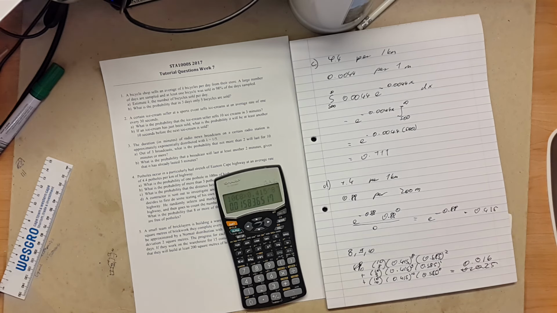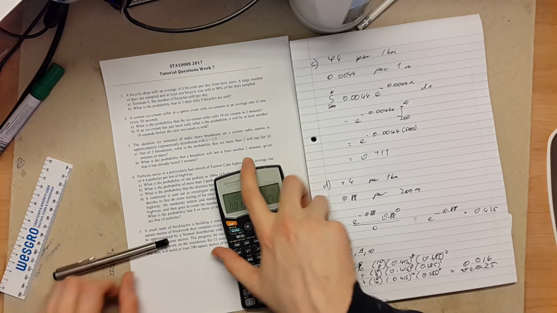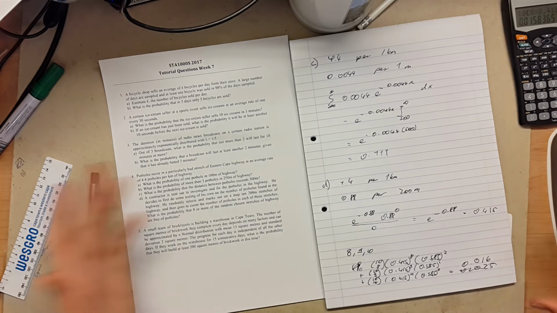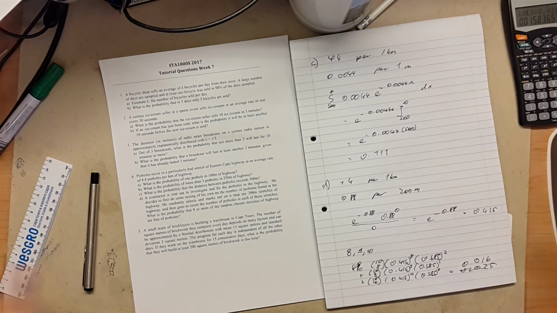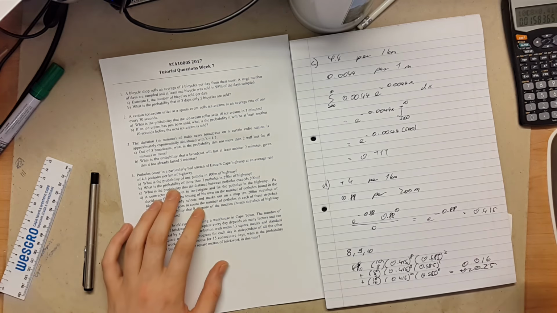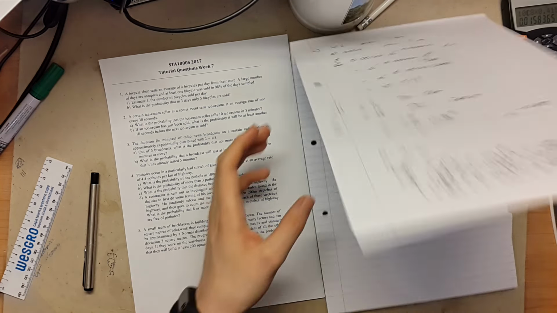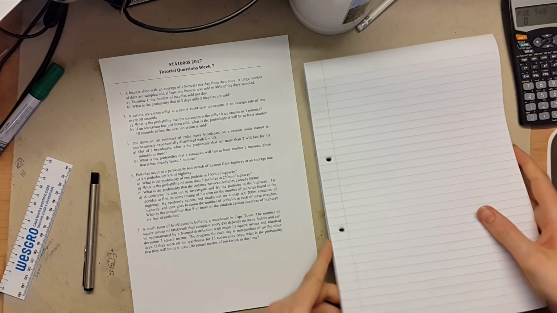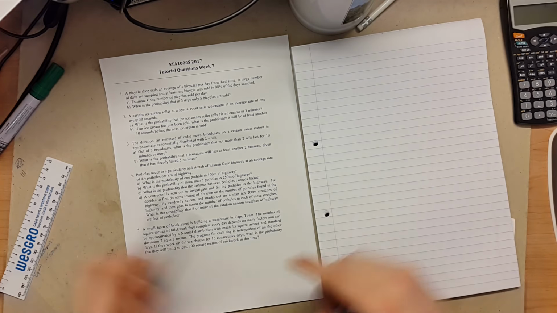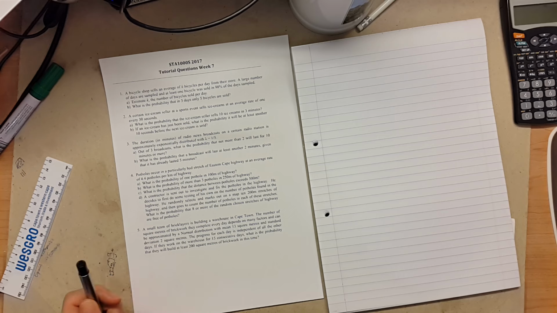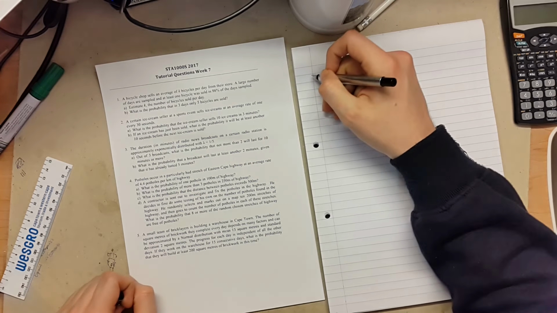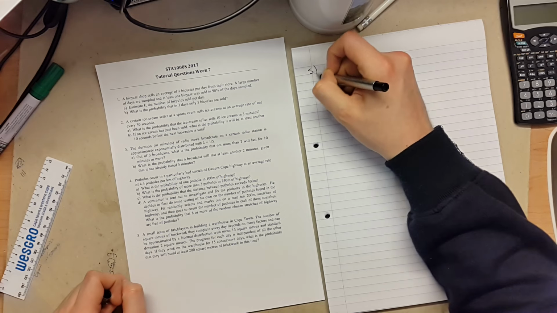Works out to be 0.016 rounding. Nice and easy. Okay, so that is the probability that at least 8 of these 200 meter stretches are free of potholes. So a two-part question like we've previously seen. Okay, we're now going to focus on question 5. Question 5 deals with the normal distribution.